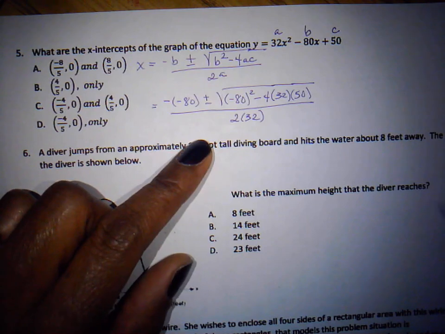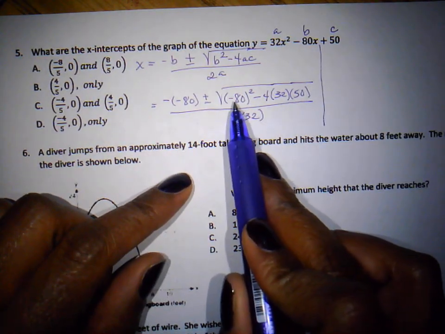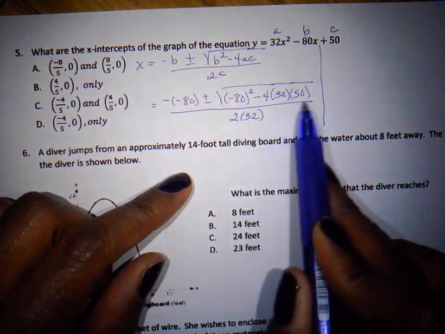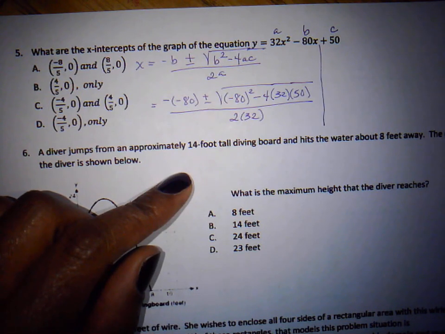Bless the children. Okay. Help me out, young people. Can you all calculate what the value is underneath the radical, please? Anybody?